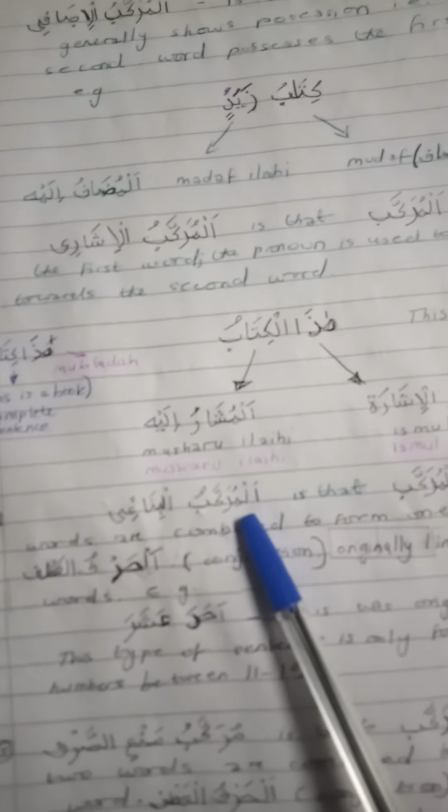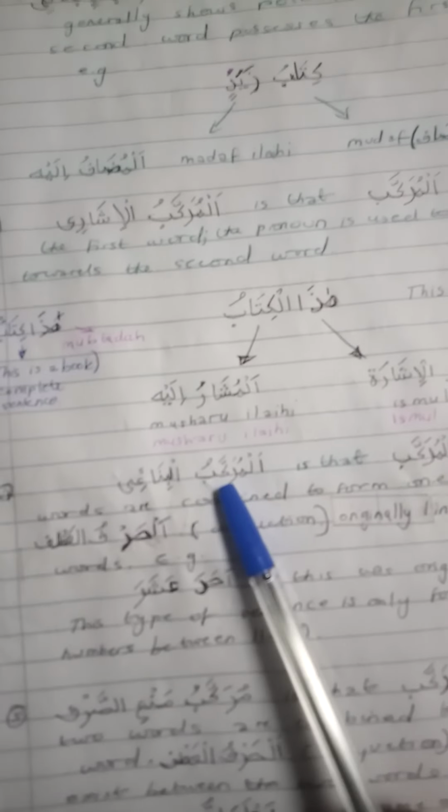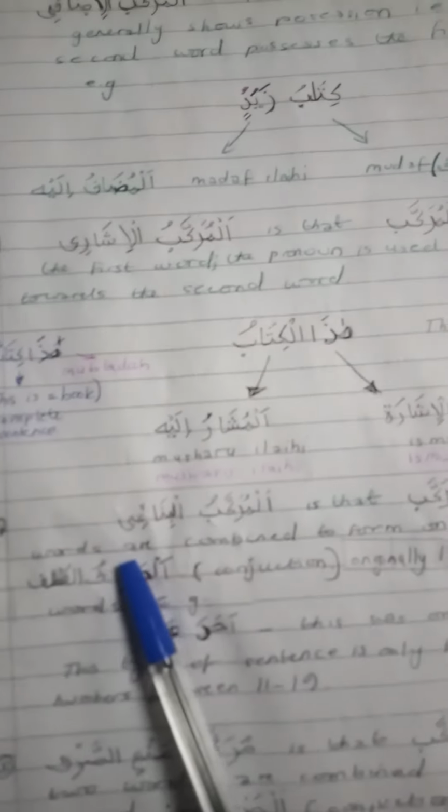Another murakkabun naqis that I'm going to describe is al-murakkabul bina'i. So al-murakkabul bina'i is that murakkab wherein two words are combined to form one word. So it's two words combined to form one word.